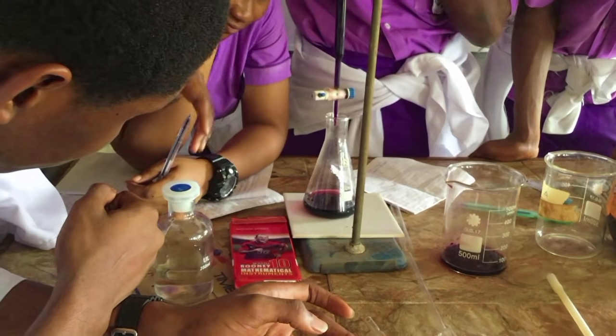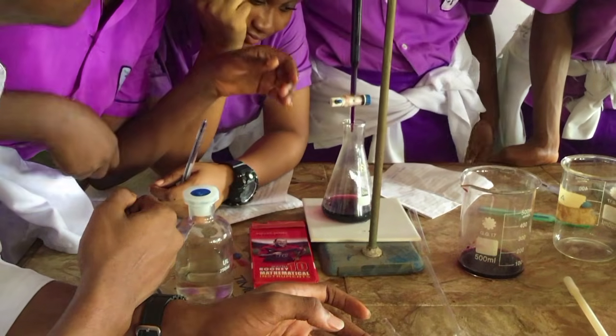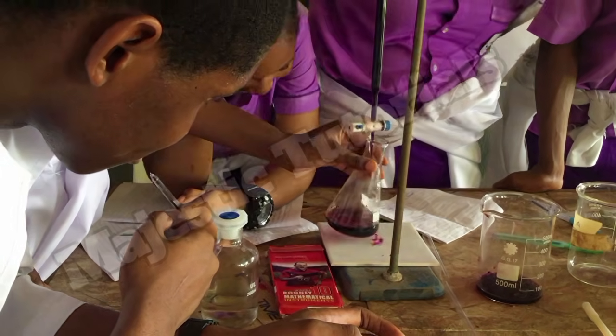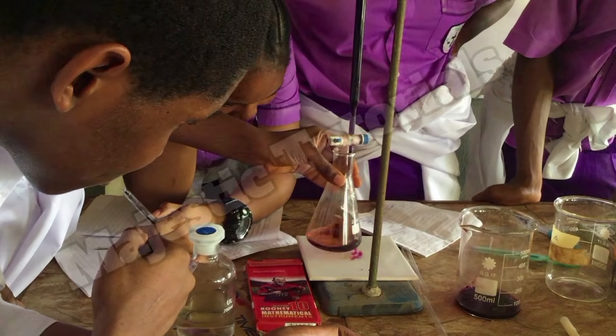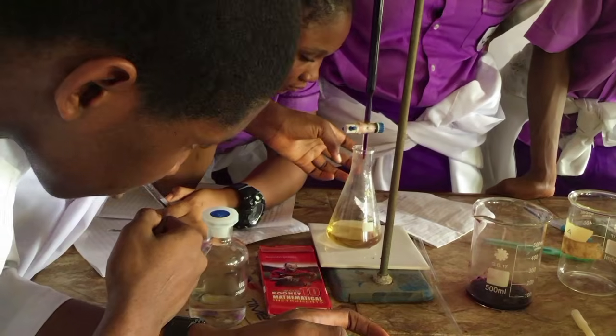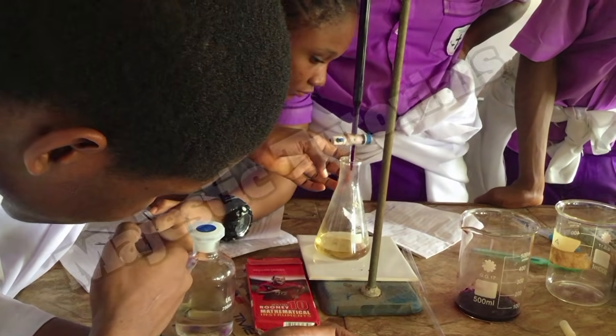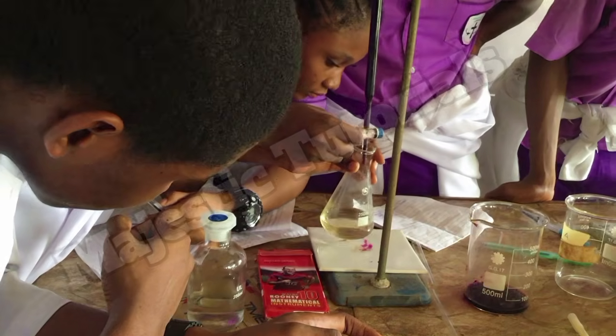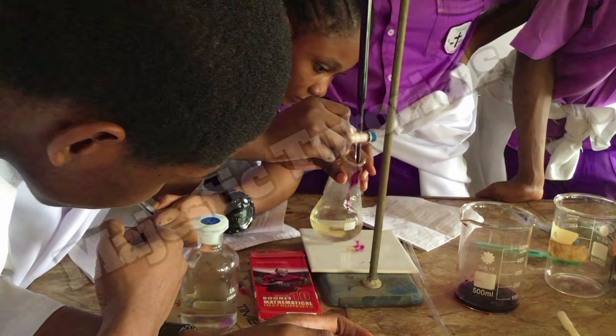Are you sure you have not added excess? No. Only red. It's turning red. I'm seeing red. Allow it to be colorless. And now you continue so that you can go to your endpoint.